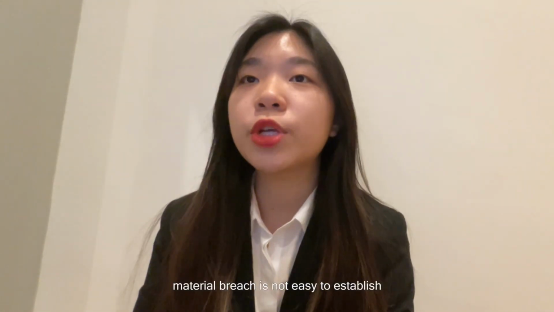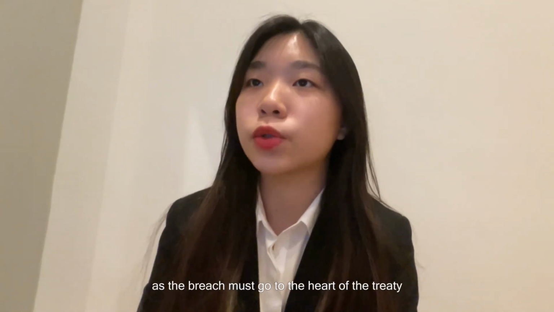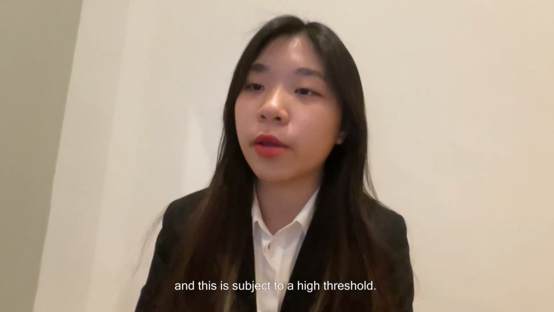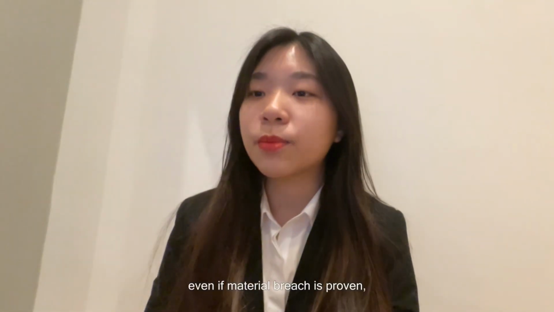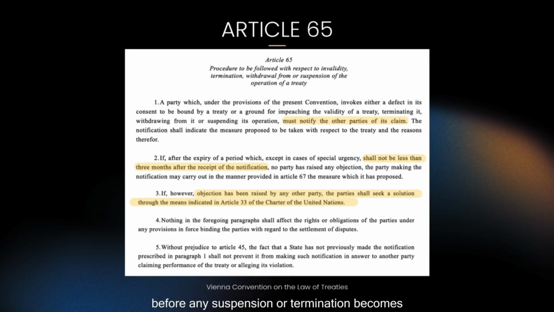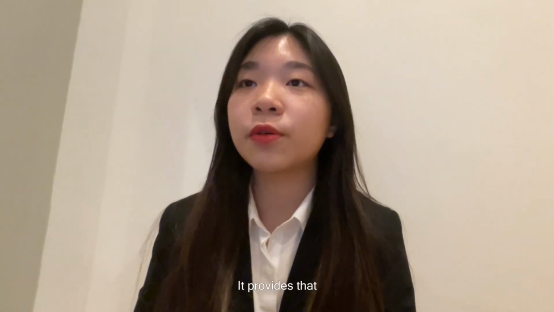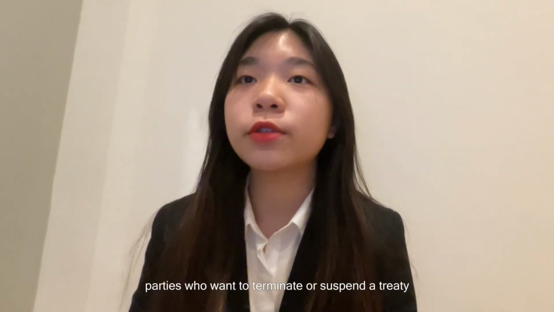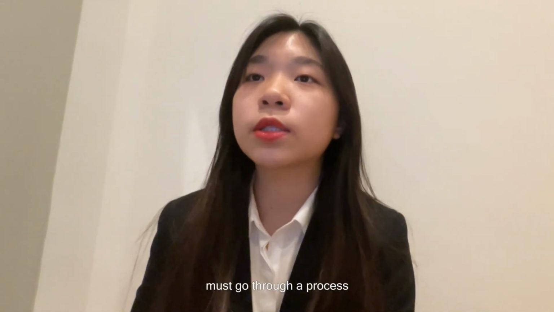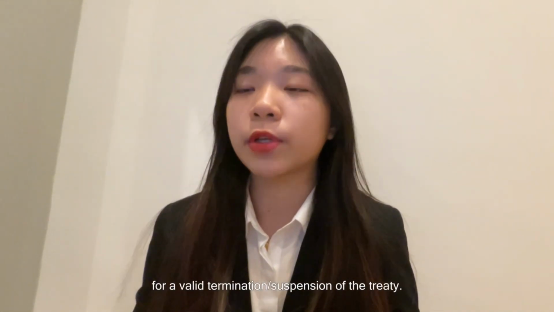However, material breach is not easy to establish as the breach must go to the heart of the treaty, and this is subject to a high threshold. However, even if material breach is proven, under Article 65, it imposes strict procedural requirements before any suspension or termination becomes legally effective. It provides that parties who want to terminate or suspend a treaty must go through a process for a valid termination or suspension of the treaty.